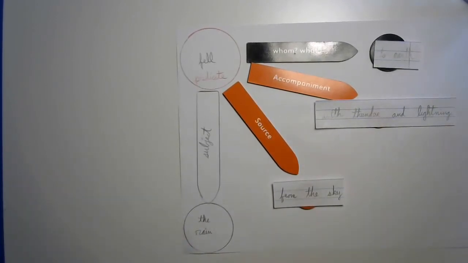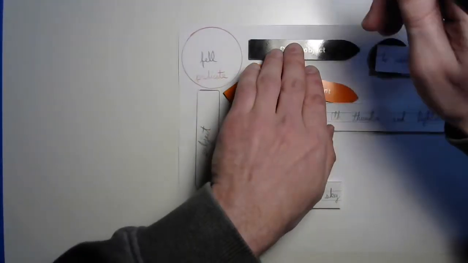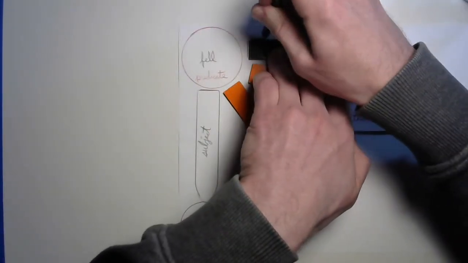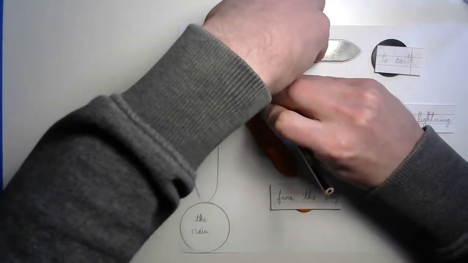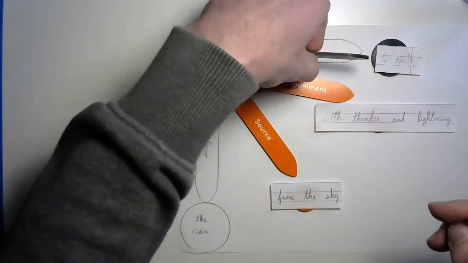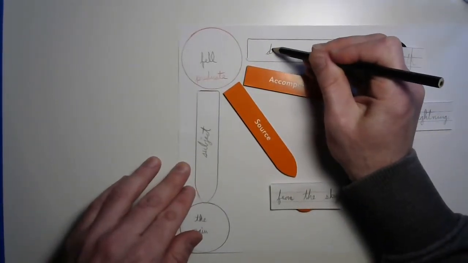And back to my black pencil to take care of my direct object. So, get that one in there too. And then make sure to label it as the direct object.